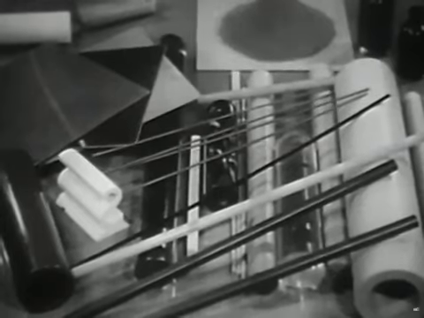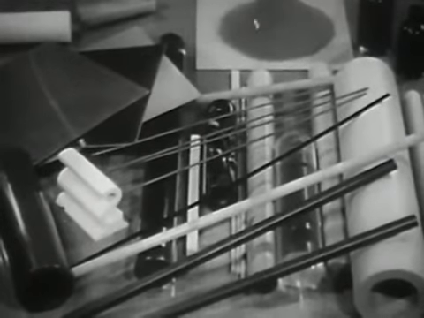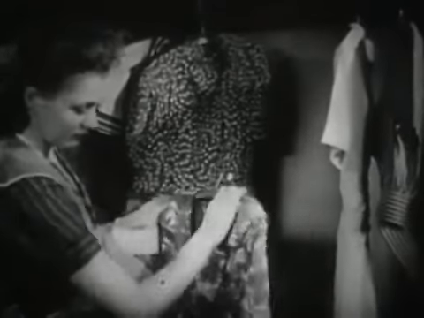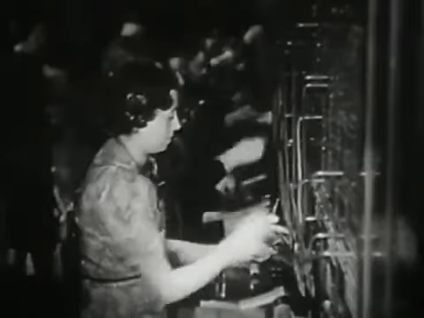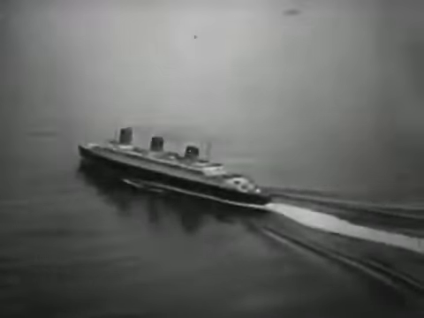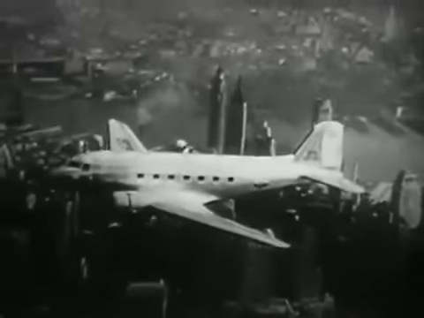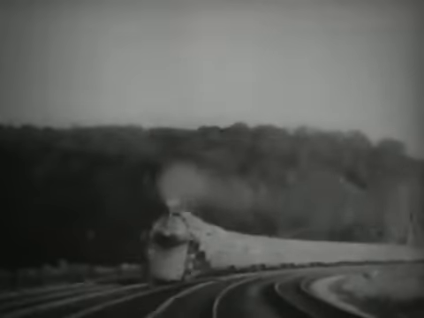Thus, out of plastic materials are manufactured countless finished products. From the clothing we wear and the buttons on our clothes to the intricate parts in our communications networks, power plants, ships, automobiles, airplanes, and railroads.